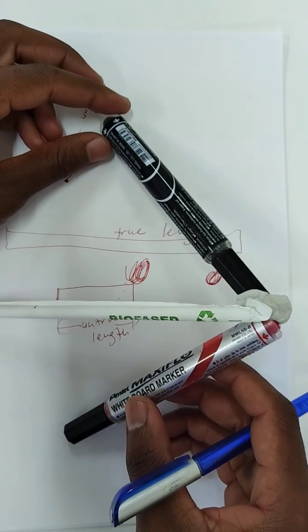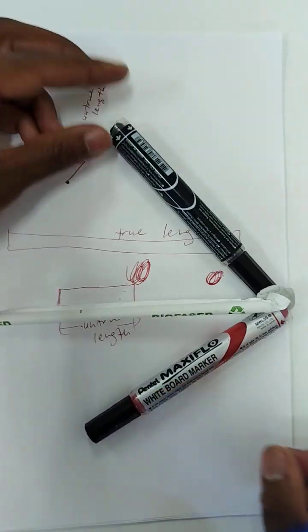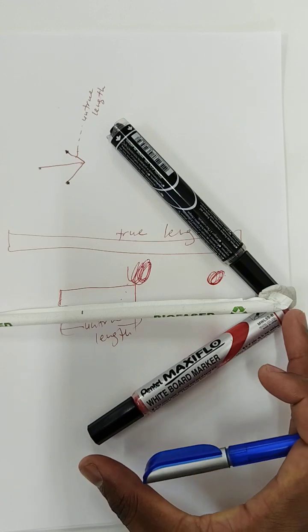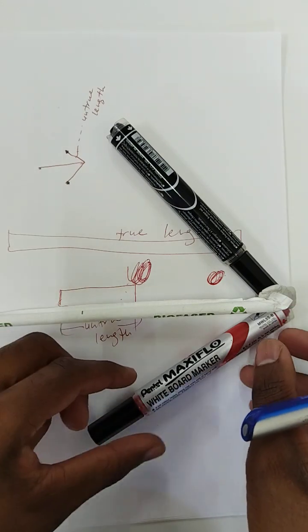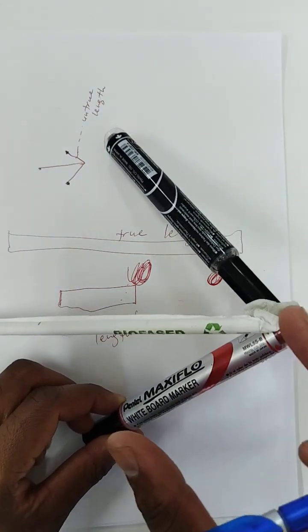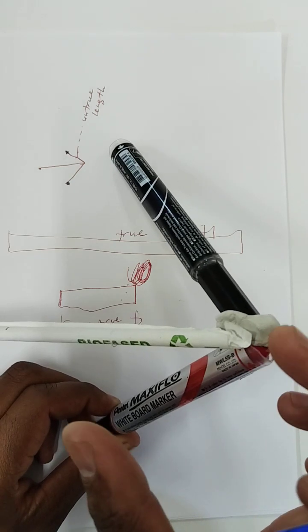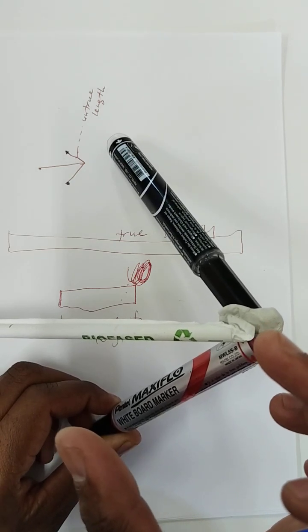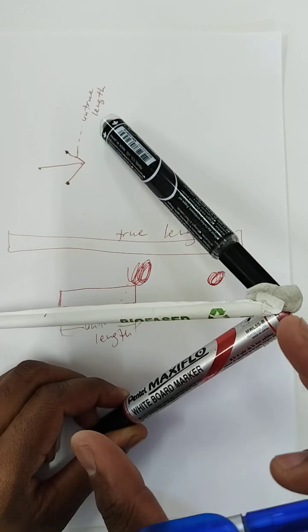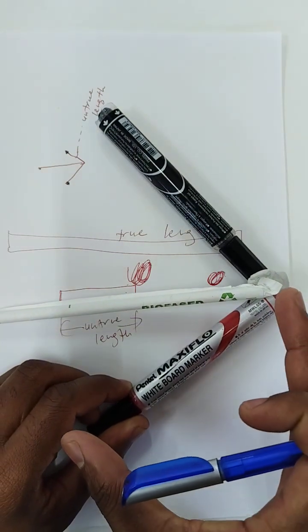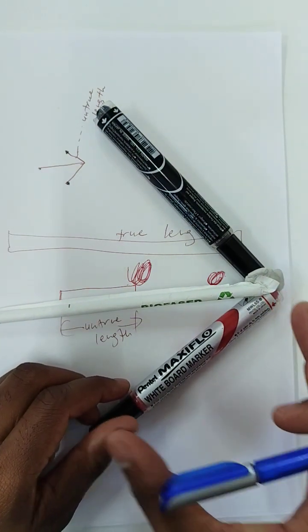We are going to put them down like this. So when you put them down like this, now you can see the length of these two markers starts to increase when we check it from the top. So if they're like this, the length will be this size, but as you put them down, the length in between my fingers starts to grow now. So this is the true length.